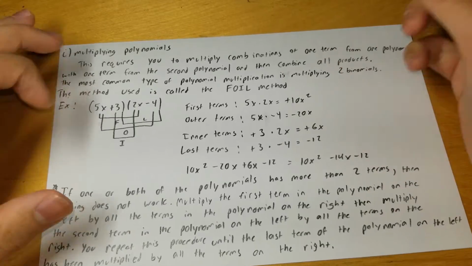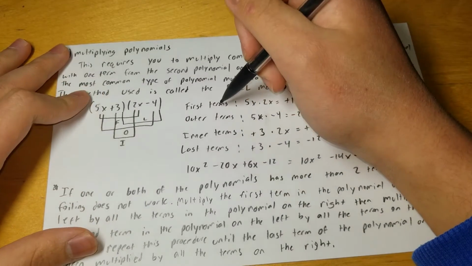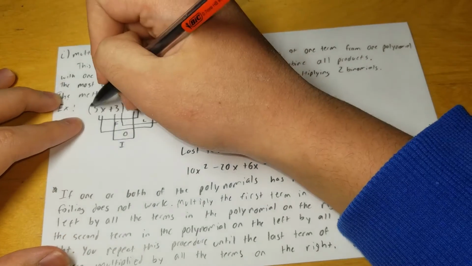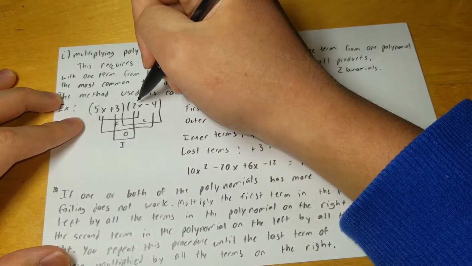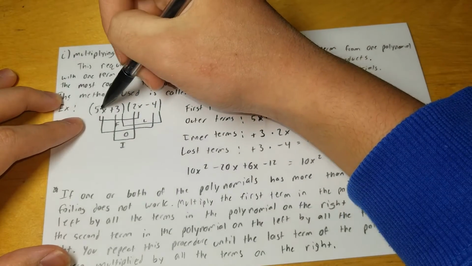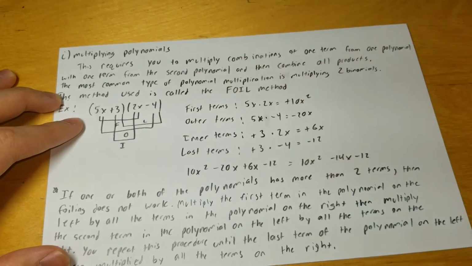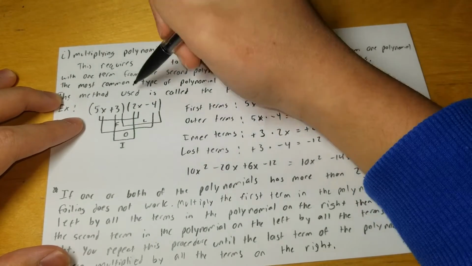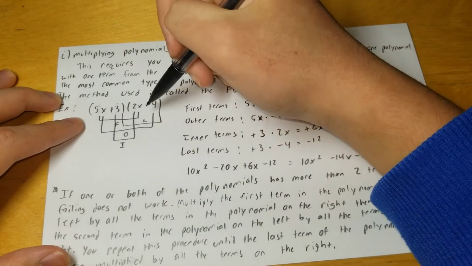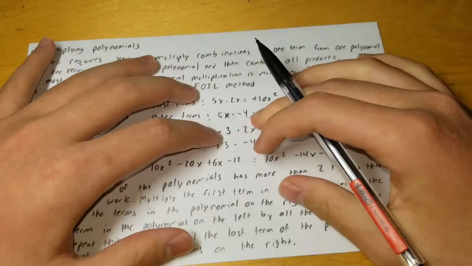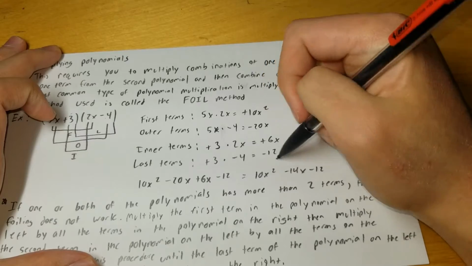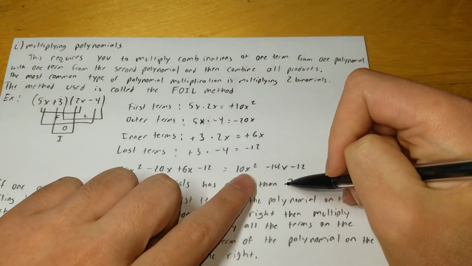So the FOIL method basically stands for multiplying the first terms. First terms right about here, this one, 5x and 2x. And then the outer terms, 5x and negative 4. And then the inner terms, 3 and 2x, and then the last terms, 3 and negative 4. And if you see my work right here, you multiply all of these and then you add these products, and your final answer would be this.